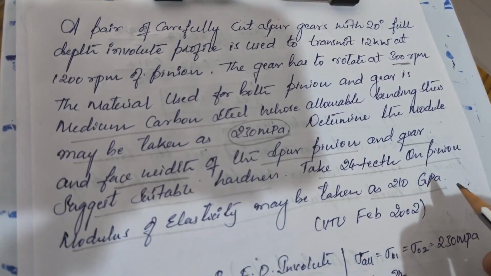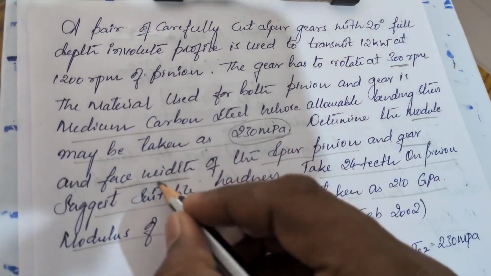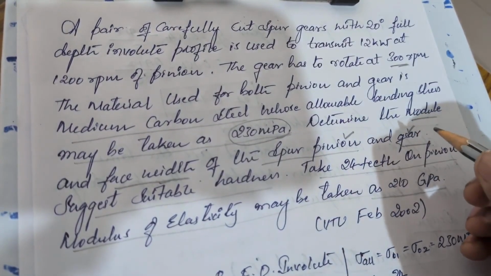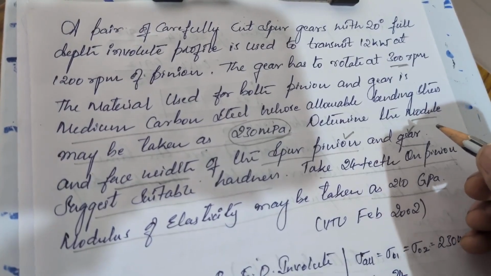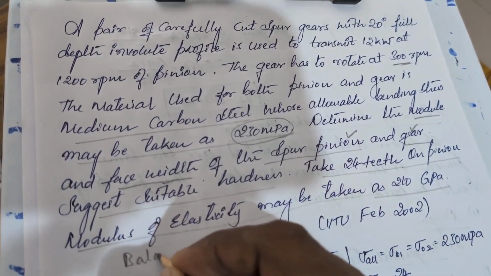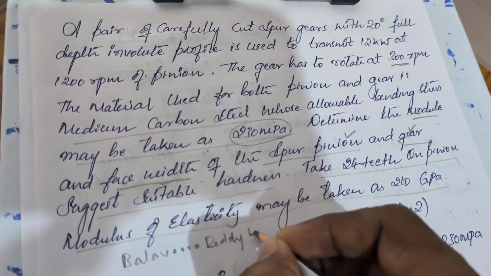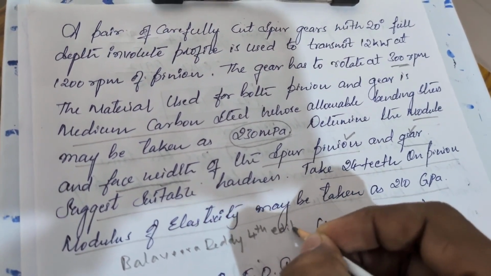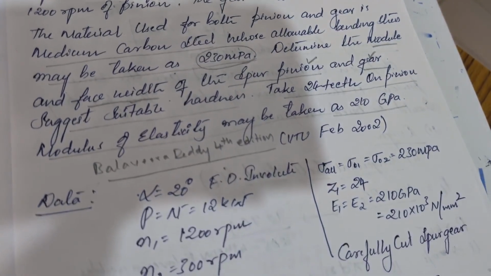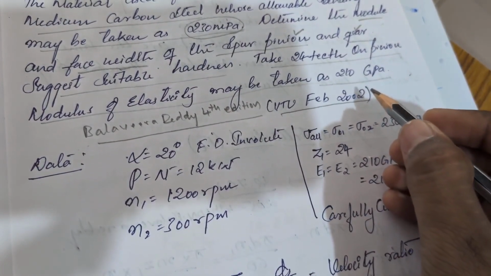So this is the problem given, where we need to determine the module and face width of both pinion and gear. For this problem, we will be using the data handbook, that is Balaveera Reddy, 4th edition, to solve this problem. Okay, so let's go through the problem. It appeared in the VTU February 2002 examination.